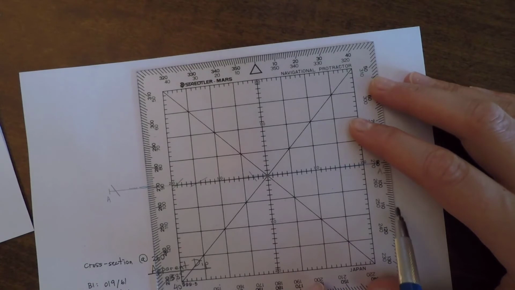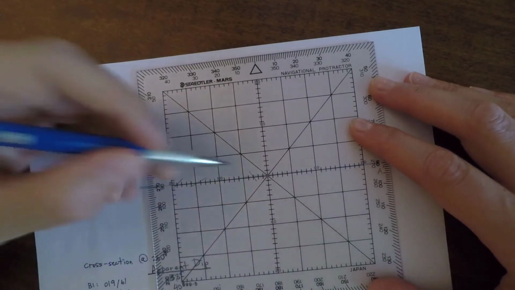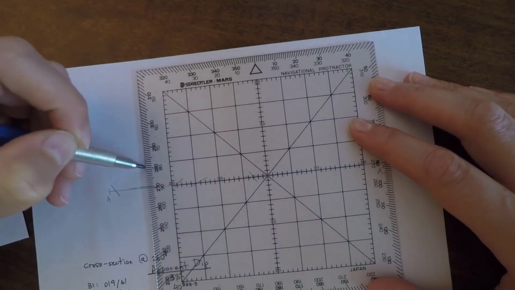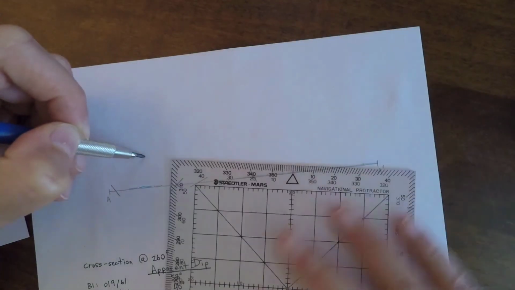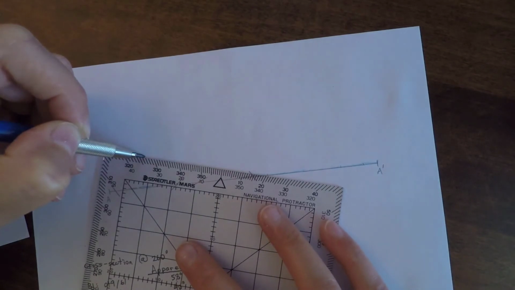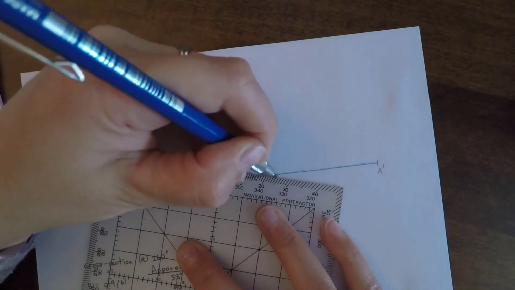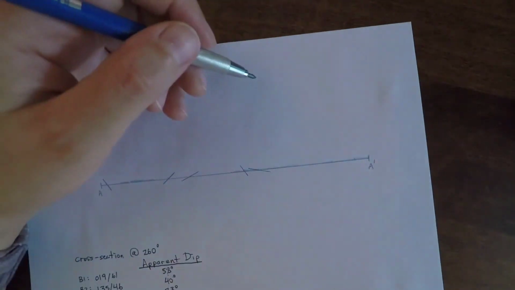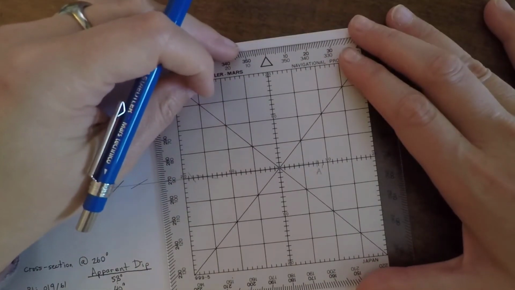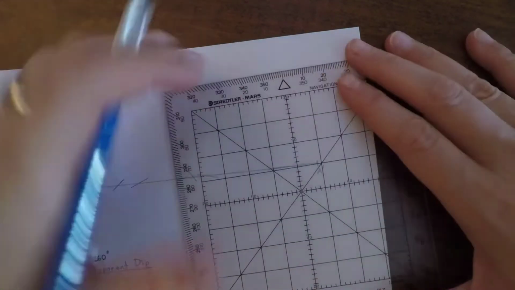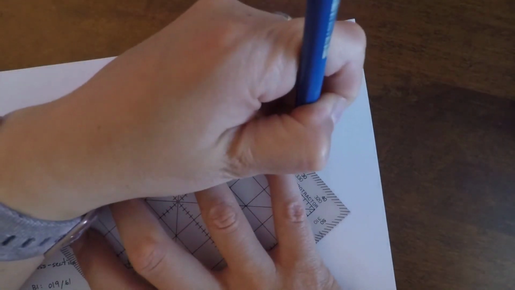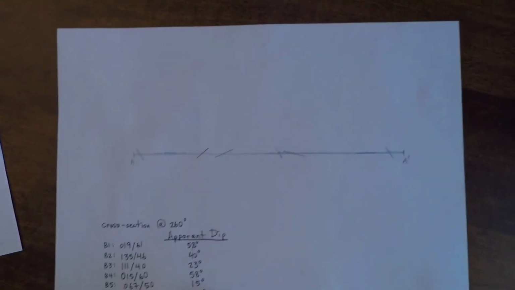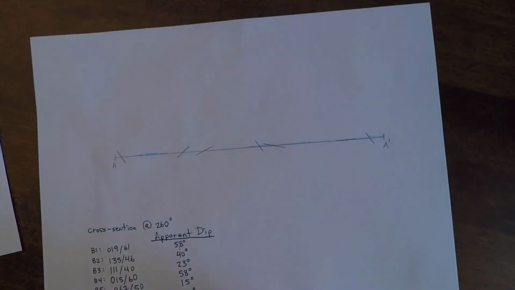Sometimes it can be awkward to do the measurement all the way over here, or you may run out of paper, so you can always count up on the opposite side of the Douglas protractor and you'll get the same angle. All right, so there we go. We have all of our dip symbols in place.